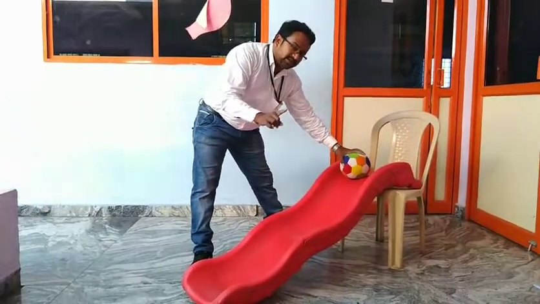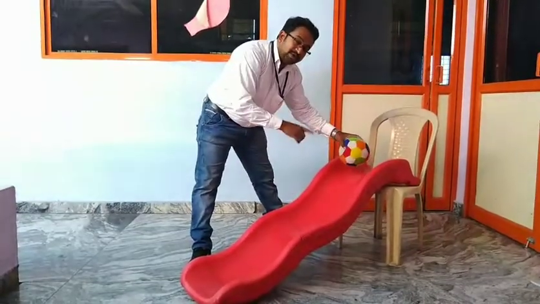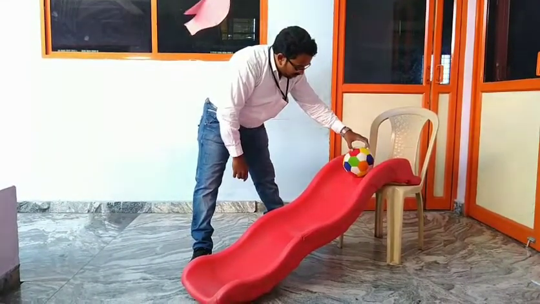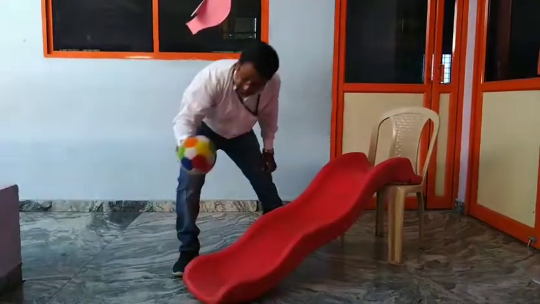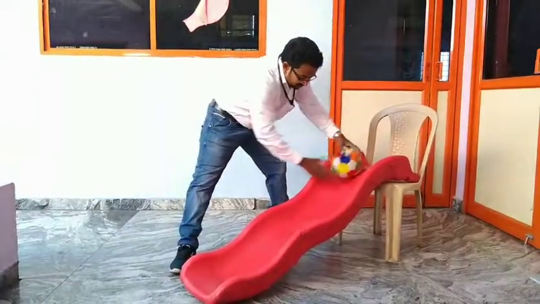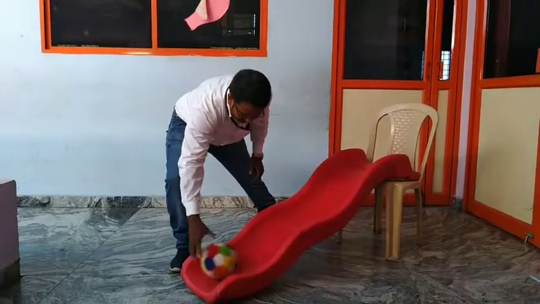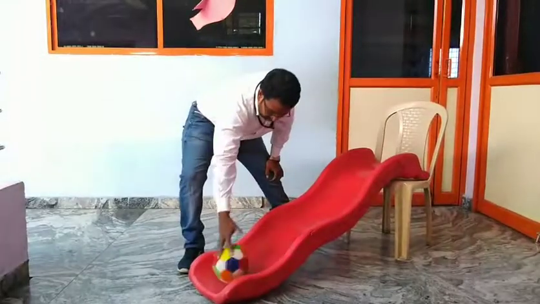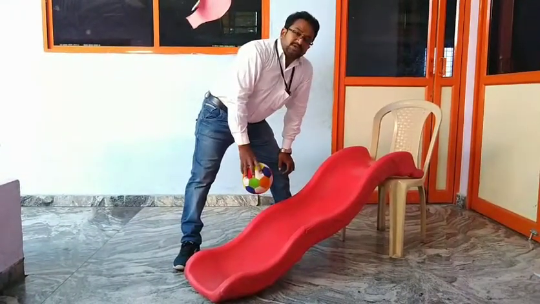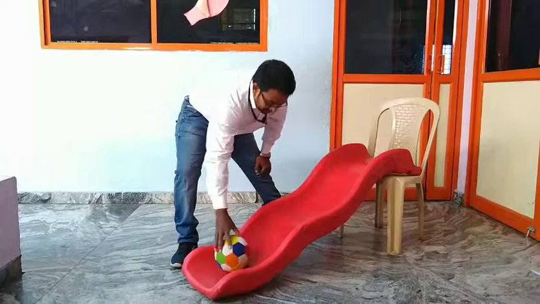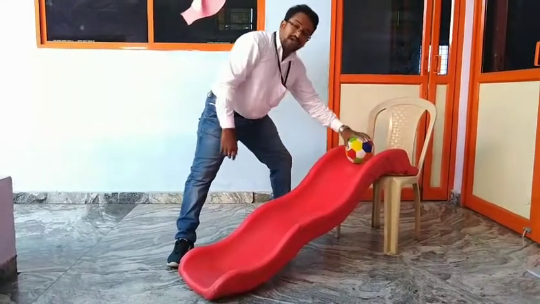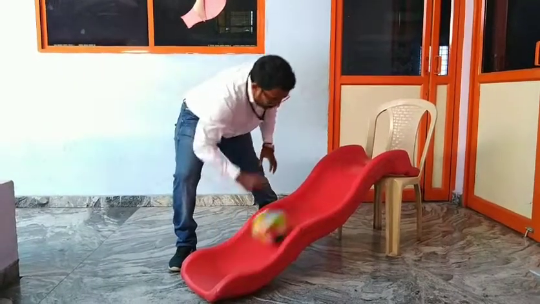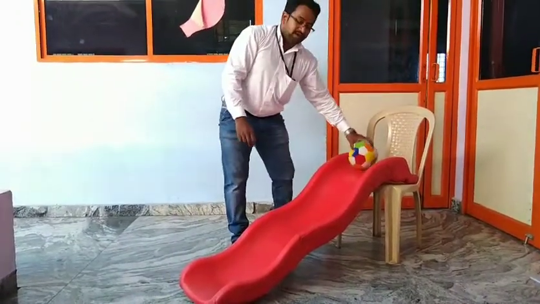So here what is constant? Direction. What is the variable? Velocity is changing. Now I am going to release this ball from the top. Gradually its velocity is increasing, and it's moving in the same direction. So when the ball is moving up or when the ball is coming down, direction remains constant, and velocity is changing. When the ball is coming down, velocity is gradually increasing. When the ball is moving up, velocity is gradually decreasing.